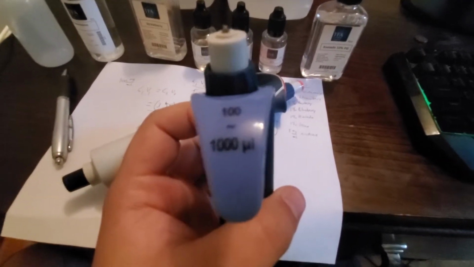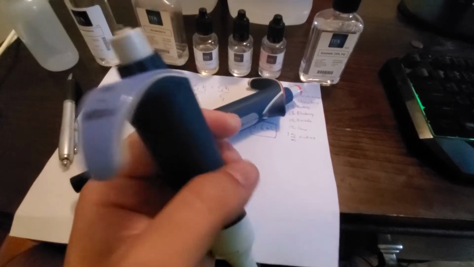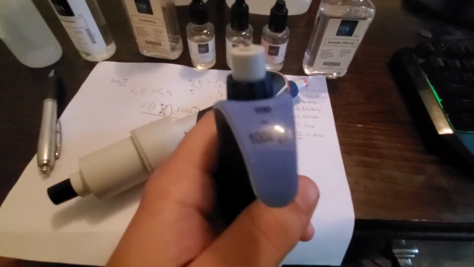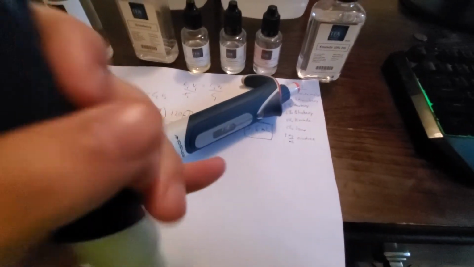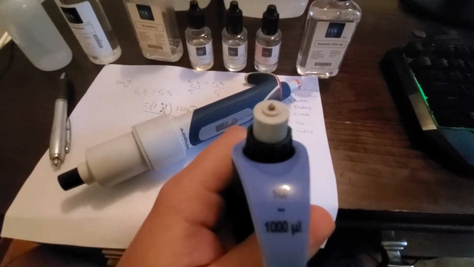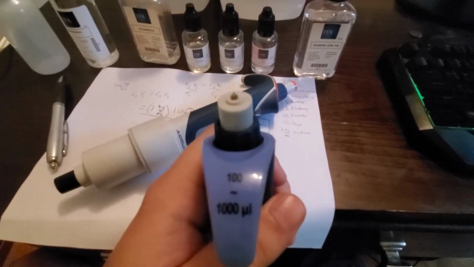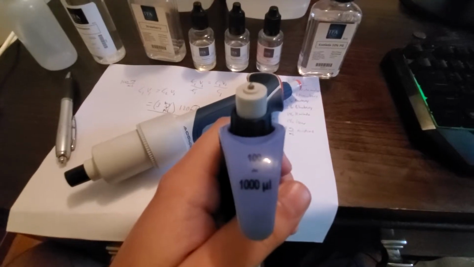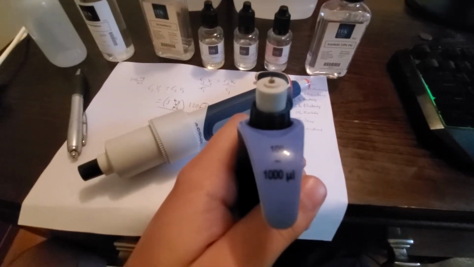So we have a liter, and then if we go 1,000 steps below a liter, that's called a milliliter, because there's 1,000 milliliters in a liter. Then a microliter is 1,000 times smaller than a milliliter. So 1,000 microliters is equivalent to 1 milliliter.